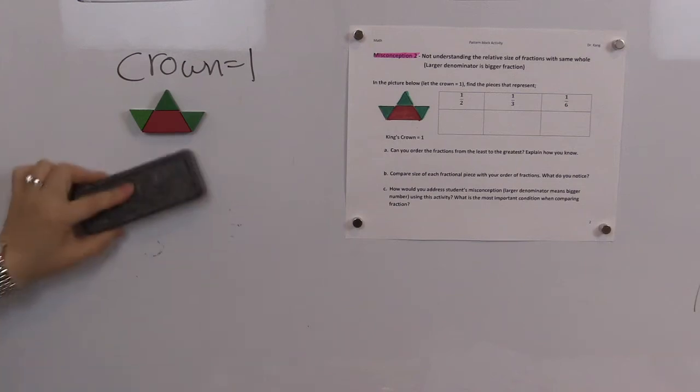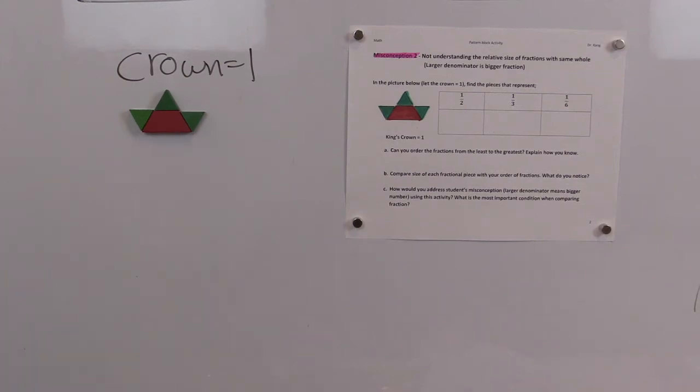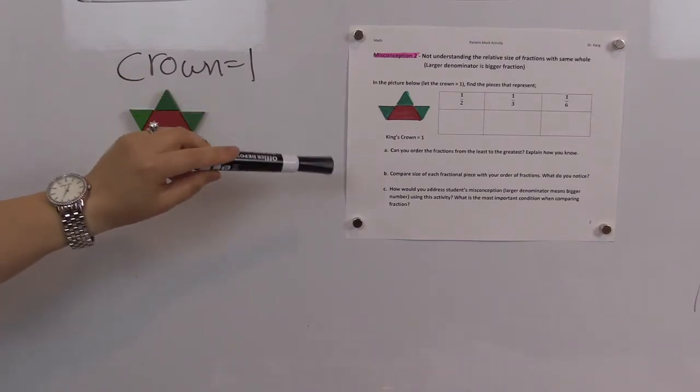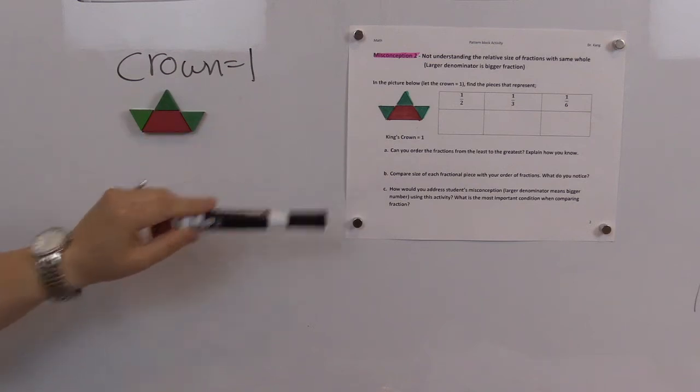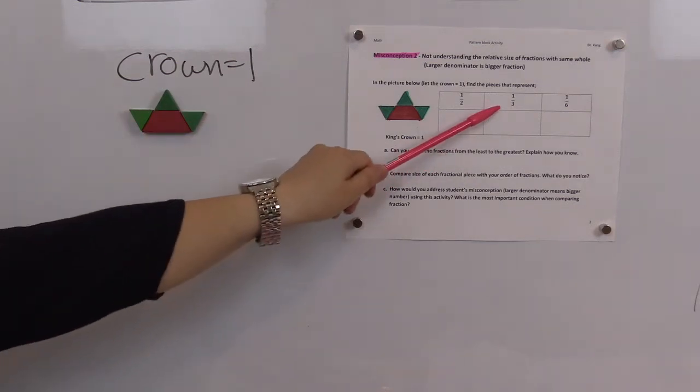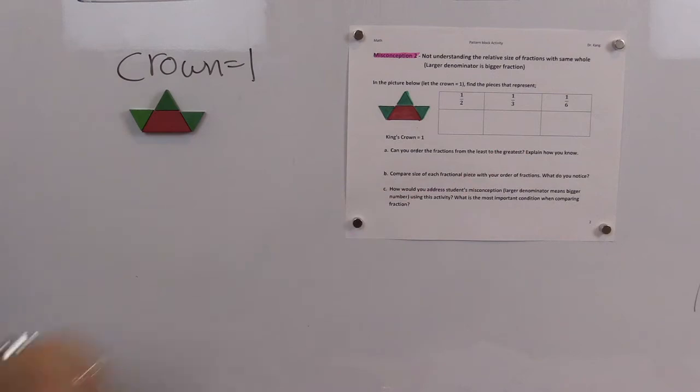So this is a misconception too. So in the picture below, this is a crown, is 1. So remember that we always talk about what's your whole. So this is my 1 whole in fraction. And then we want to find out what piece represents 1/2, what piece represents 1/3, and which piece represents 1/6. So they need to figure out how can you find out that.